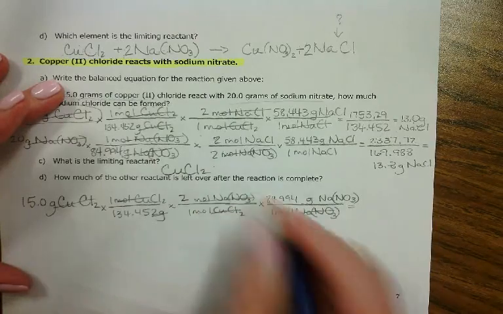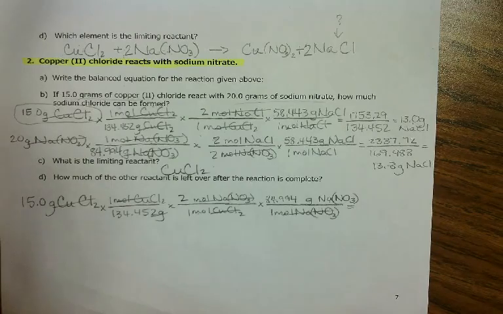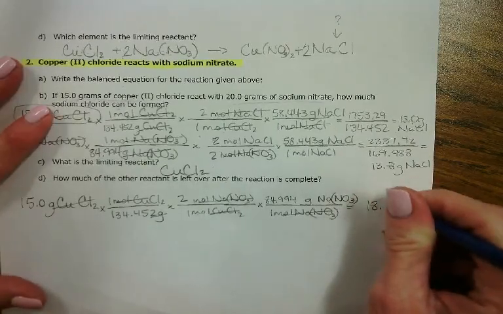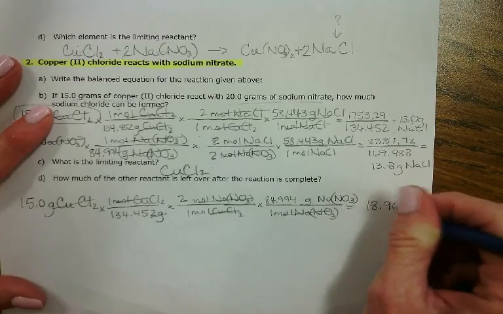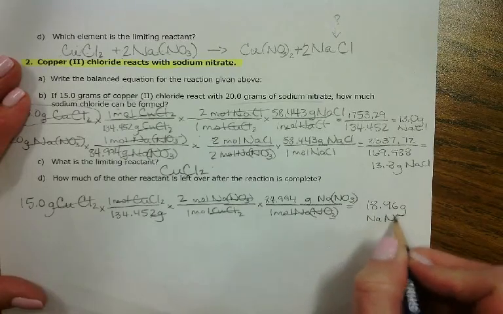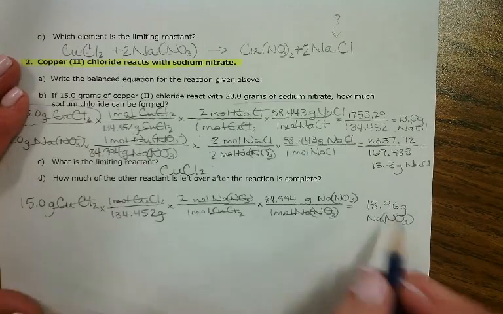Okay, moles cancel. And I'm going to multiply everything in my numerator and divide by what's in my denominator. So I'll do 15 times 2 times 84.994. And I'm going to divide by what's in the denominator, which is just 134.452. That gives me 18.96 grams. Okay, so that's how much sodium nitrate is used when I use my 15 grams of copper chloride. That's how much I used.